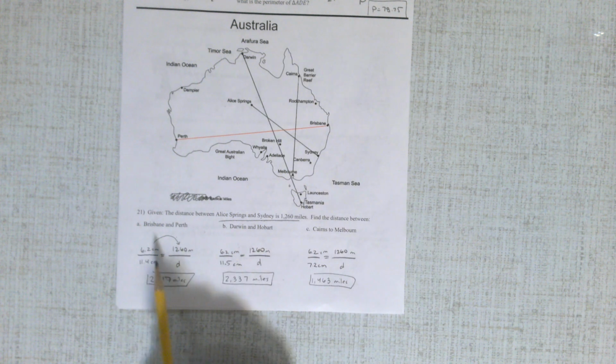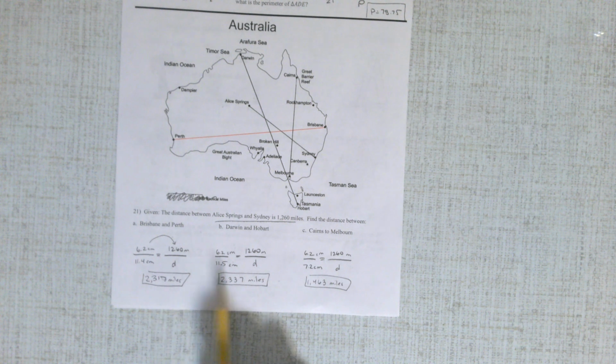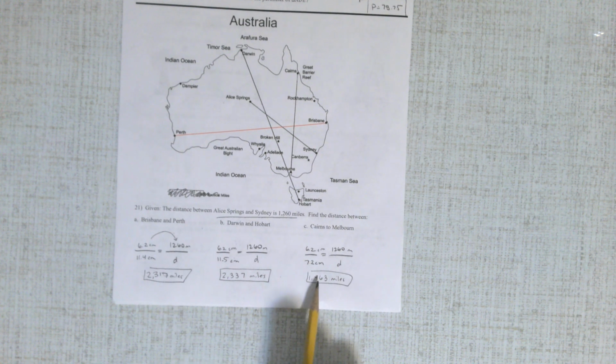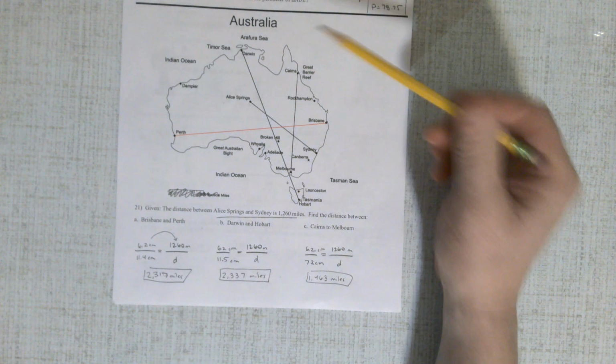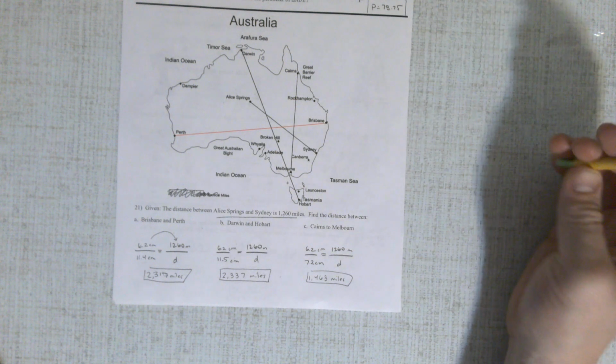So now I have a proportion. I can cross multiply and divide. About 2,300, about 2,300 again, and this one's only about 7, so it's only about 1,400. But measure them and then just write this ratio up on your picture.